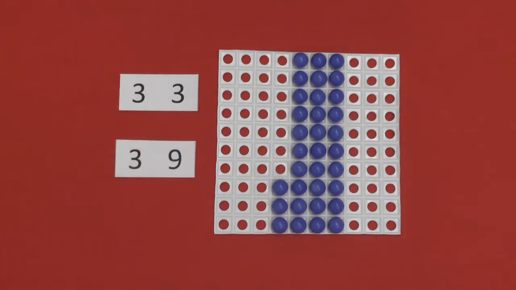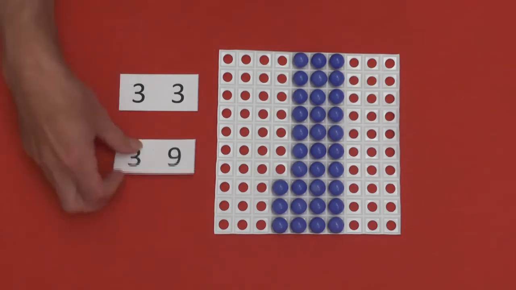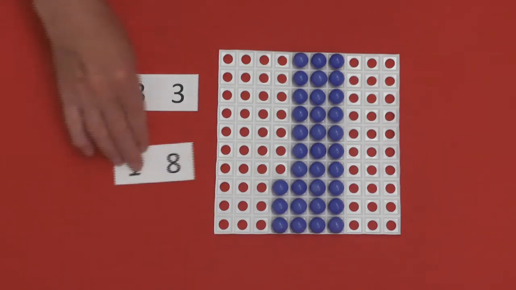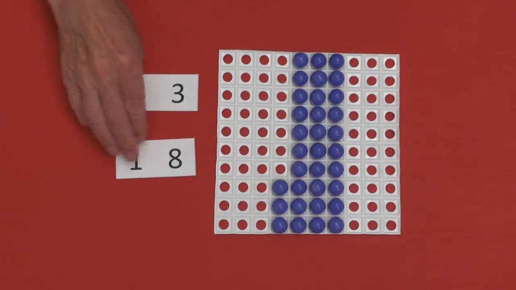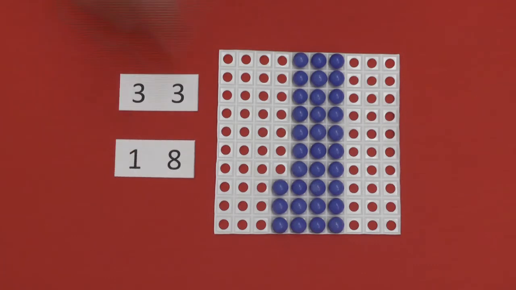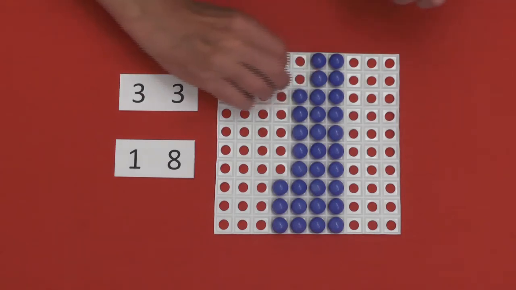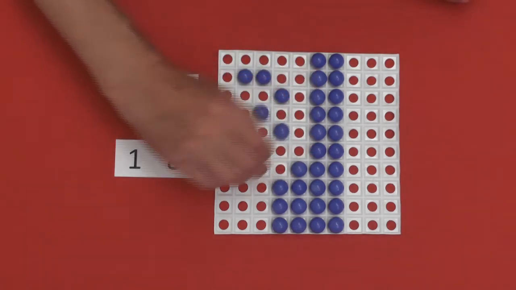Maybe they select 39. Well, it's clear I cannot take 39 away from 33. There are not enough. So they select another one and maybe it's 18. So 33 take away 18 is the job. So I take away 18.